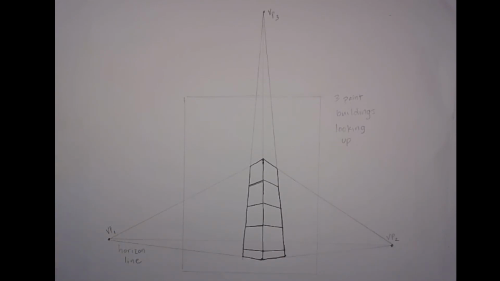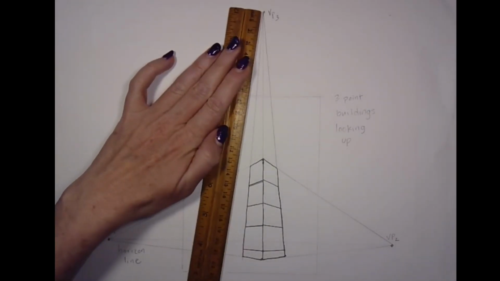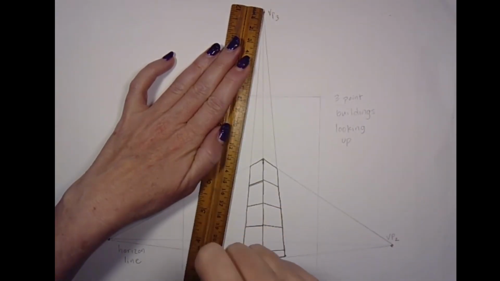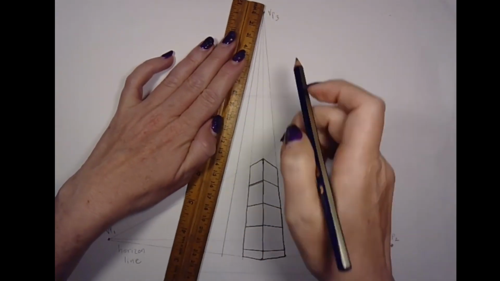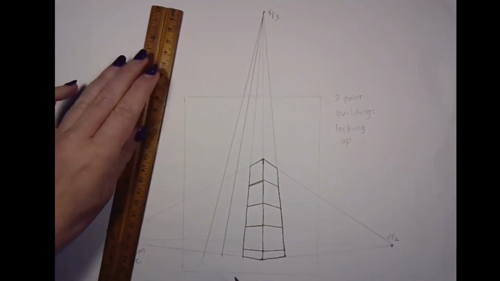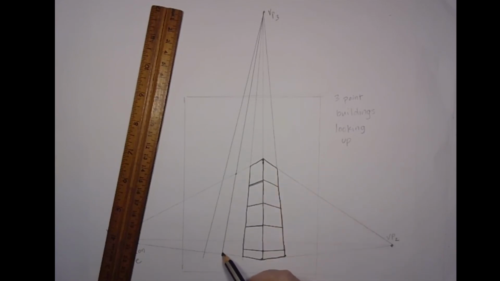Now, I'm going to make 2 more buildings, one building on either side of this. So I'm going to go down from vanishing point 3, then I'm going to pick a top and a bottom. I kind of picked ones that were already there.